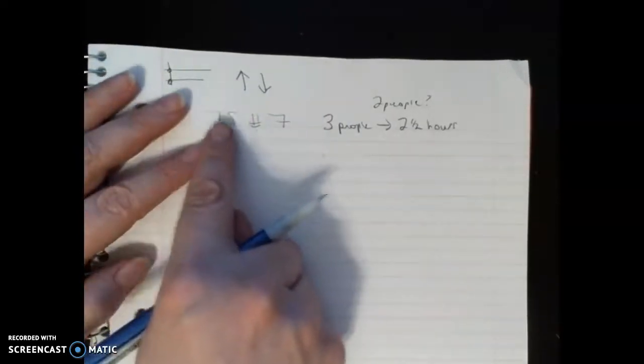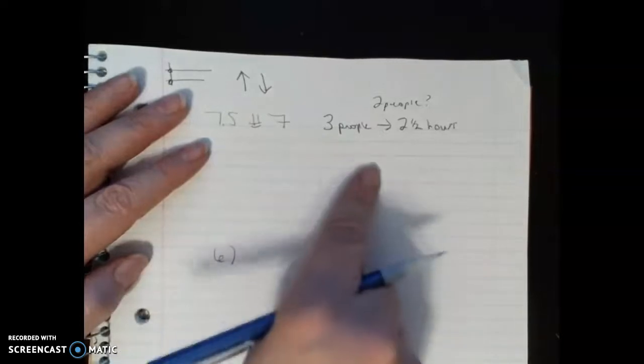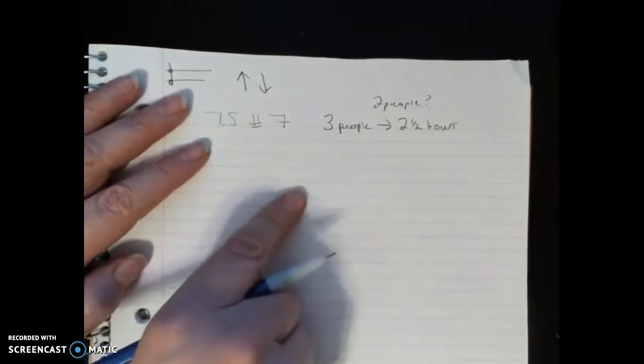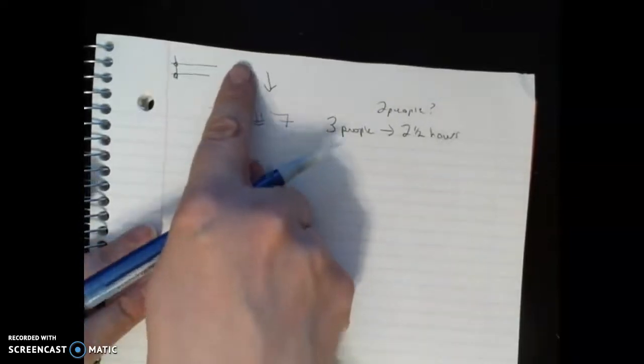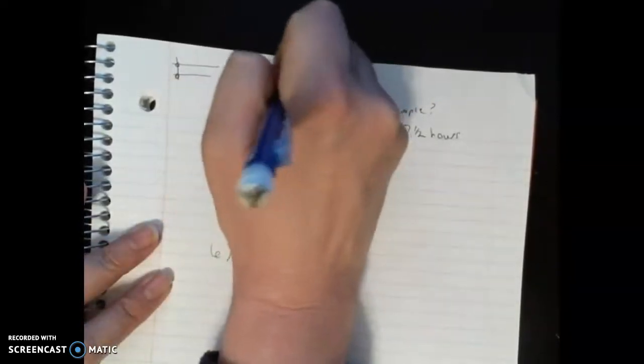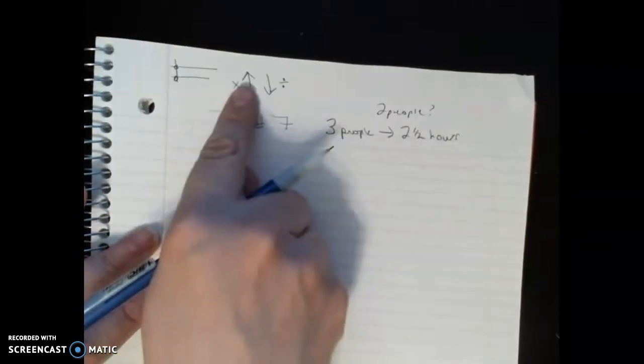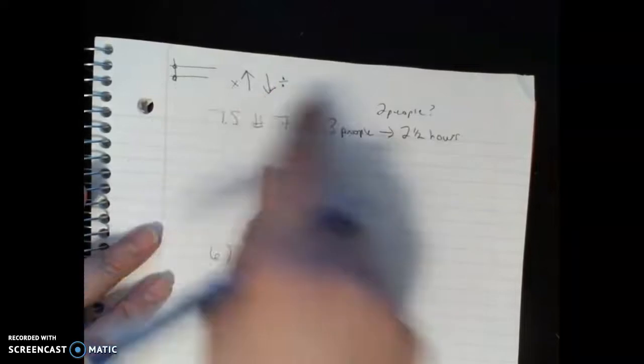So like if you have one person doing a job versus 4 people helping, it should take less time, okay? So these are inversely related, meaning as one goes up with multiplication, the other one's going to go down. And again, it's still always multiply and divide. It's just not multiply, multiply, or divide, divide. It's one's multiply, one's divide.